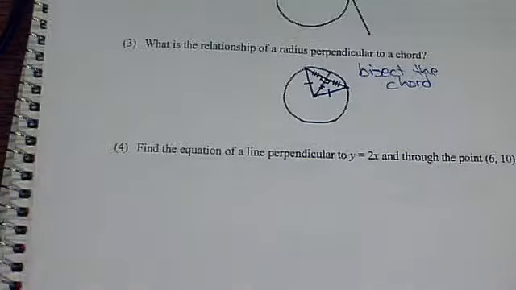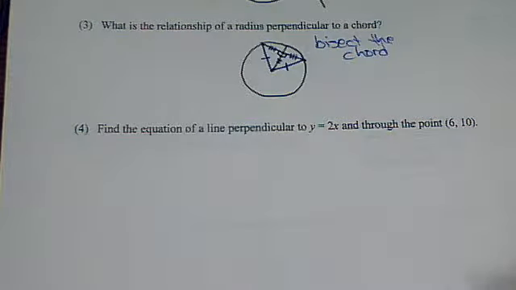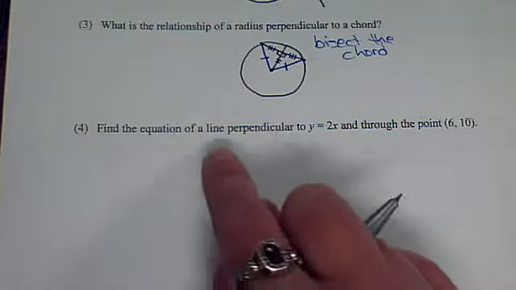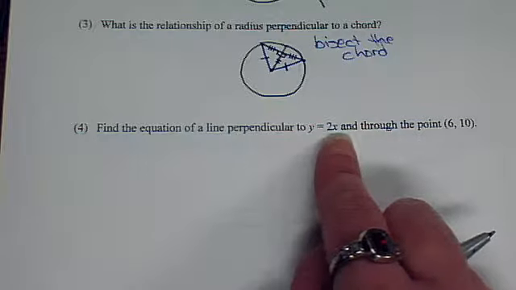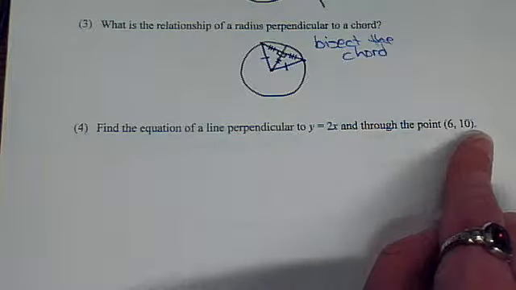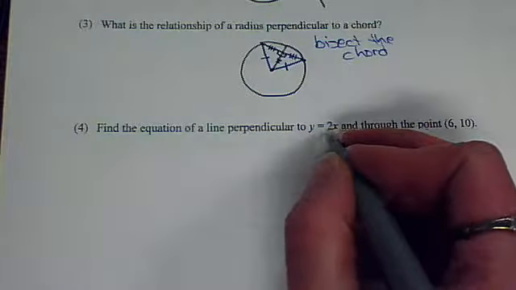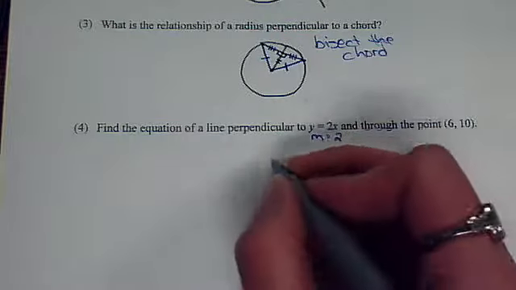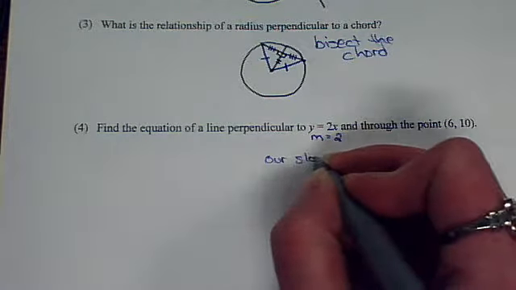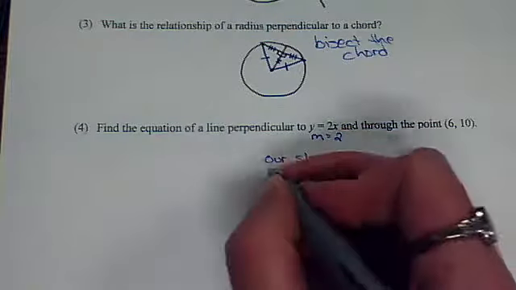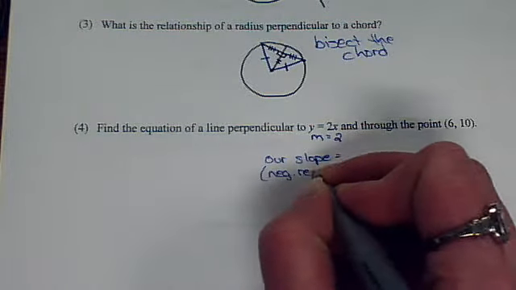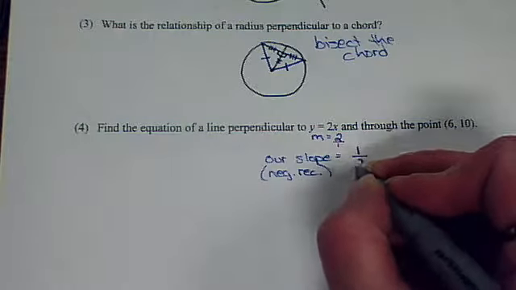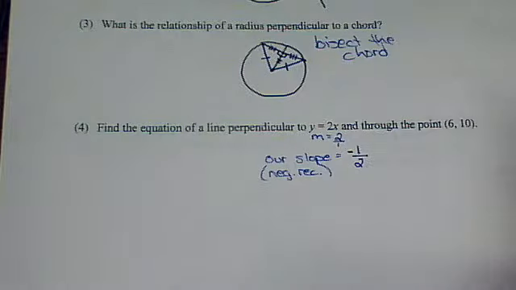Now, this next part I want to review a little bit of Algebra 1. Since we're talking about perpendicular a lot, we want to find the equation of a line that's perpendicular to y equals 2x, but goes through the point (6, 10). That line's slope was 2, so our perpendicular slope is the negative reciprocal. I take the reciprocal of 2 over 1, which is 1 over 2, and take the opposite sign, so it's negative 1/2.